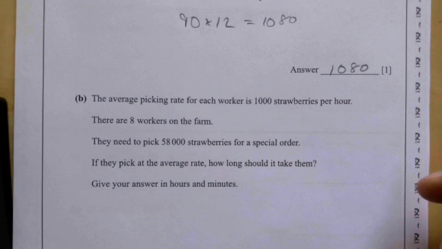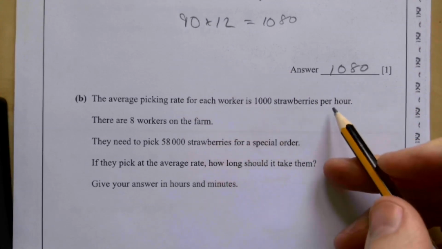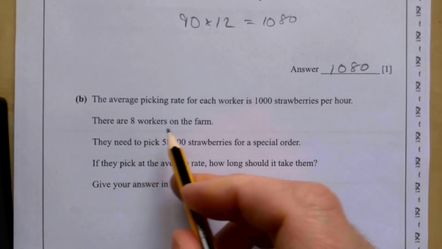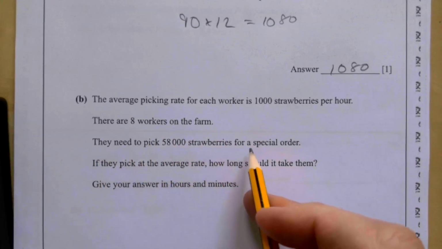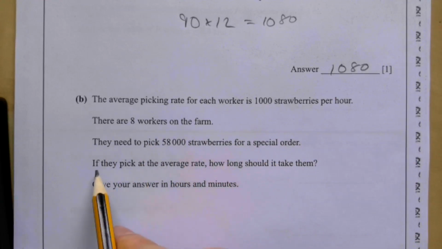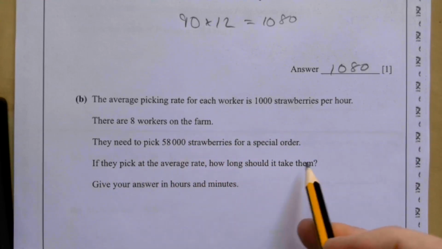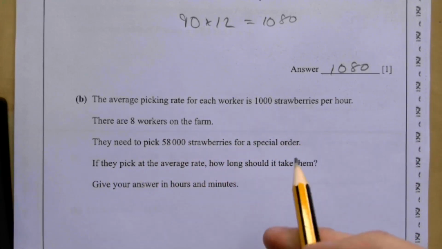The average picking rate for each worker is 1,000 strawberries per hour. There are 8 workers on the farm. They need to pick 58,000 strawberries for a special order. If they pick at the average rate, how long should it take them? Give your answer in hours and minutes.